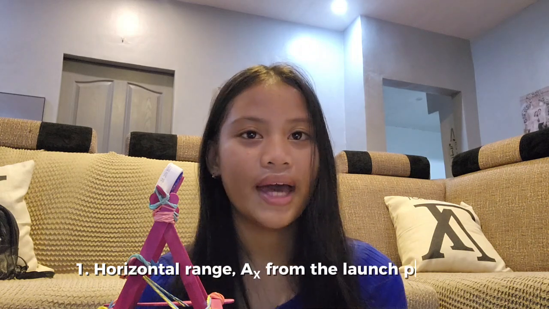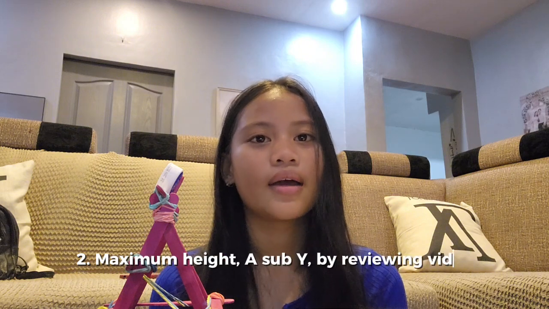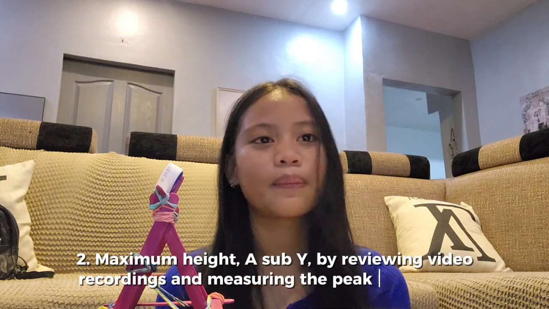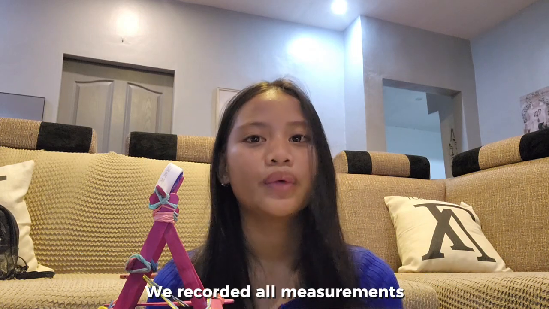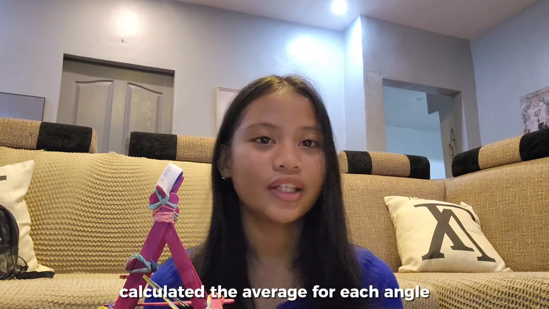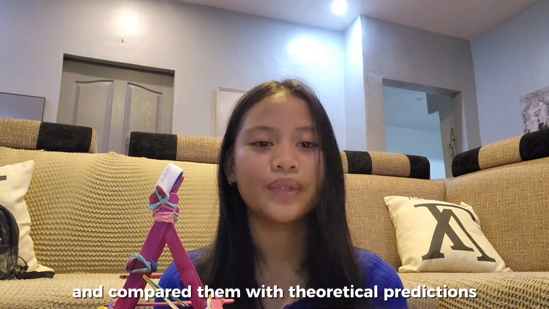We measured horizontal range, a sub x, from the launch point to where the projectile first touched the ground. Maximum height, a sub y, we measured by reviewing video recordings and measuring the peak height from a vertical scale in the background. We recorded all measurements, calculated the average for each angle, and compared them with theoretical predictions.